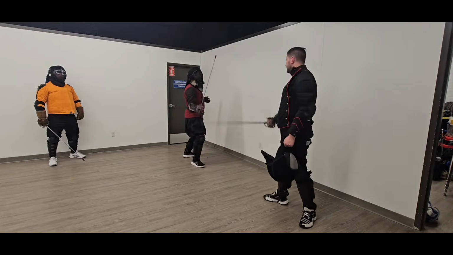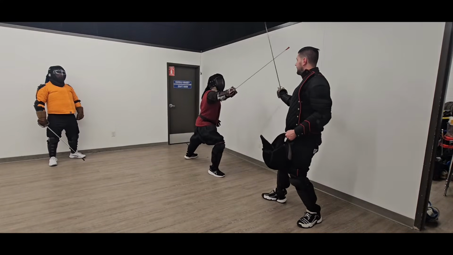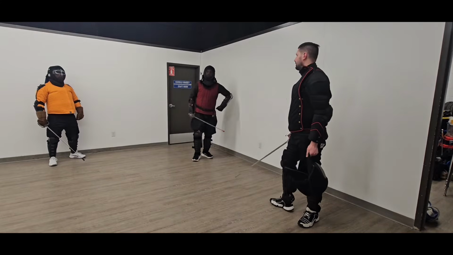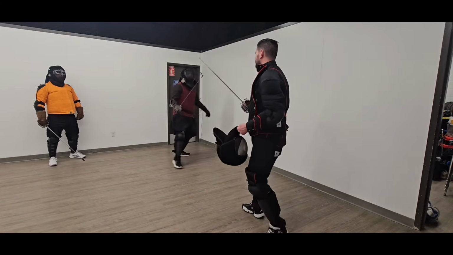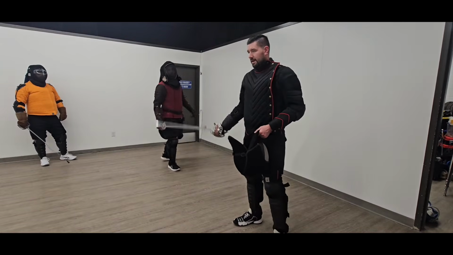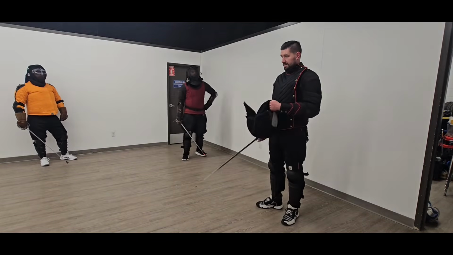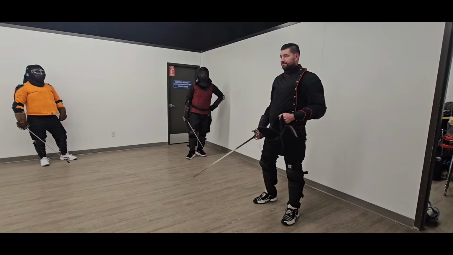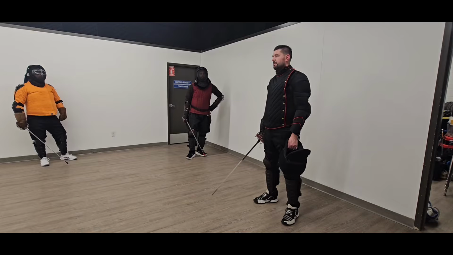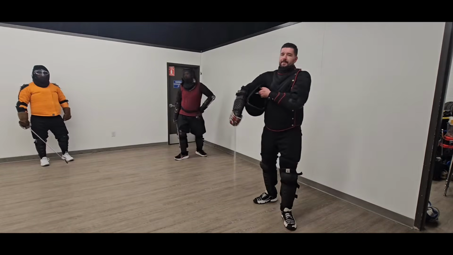Or if he cuts, so: attack, parry, riposte. Make sense? Or if I had more room, I could do attack, parry, riposte. Whatever cut you do, just hit them wherever it's open. It doesn't have to be to the face, it could be anywhere. So that's the first one we're going to do, the counter riposte. Give it a try.